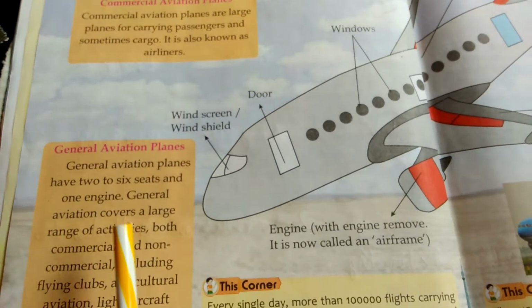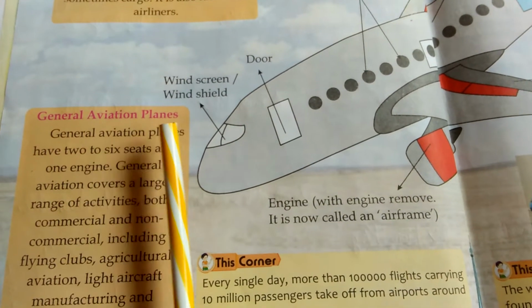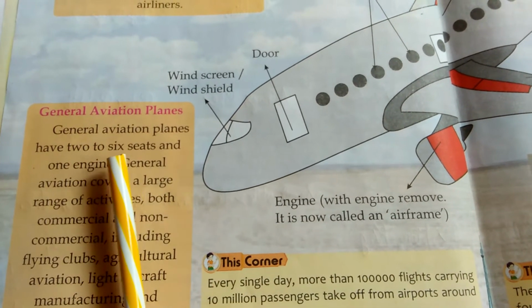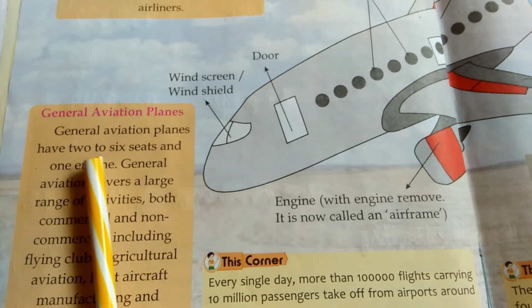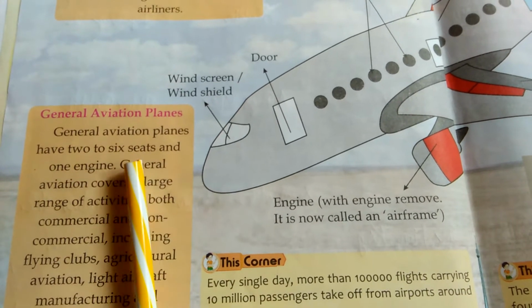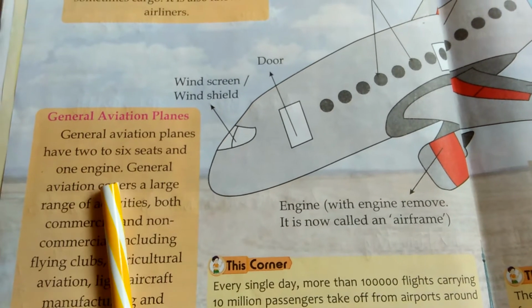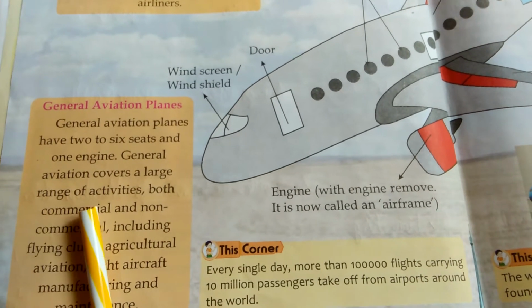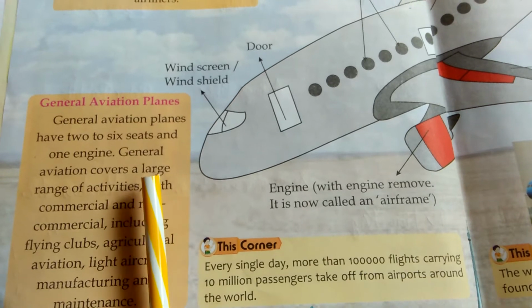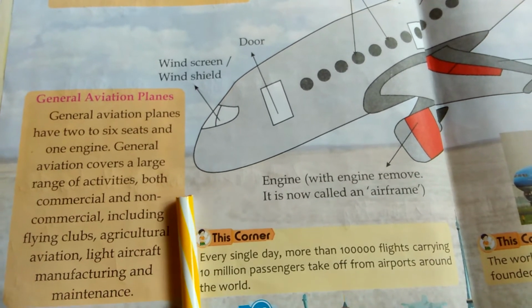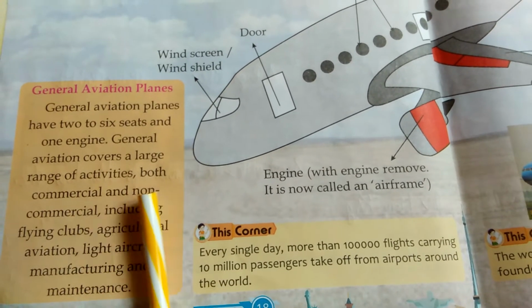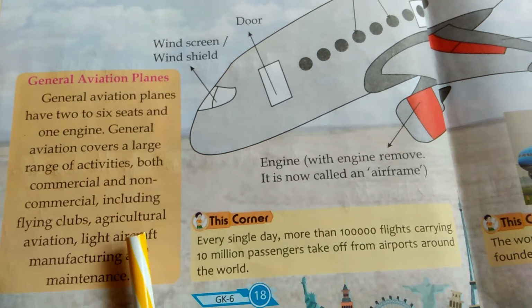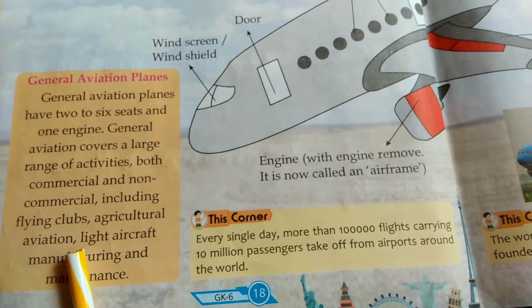Second one is general aviation planes. General aviation planes have 2 to 6 seats and one engine. General aviation covers a large range of activities. What are they? Both commercial and non-commercial, including flying clubs, agriculture, cultural aviation.